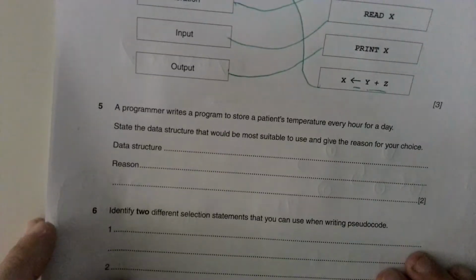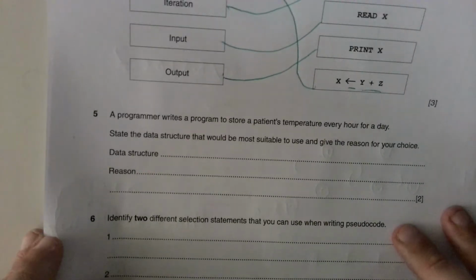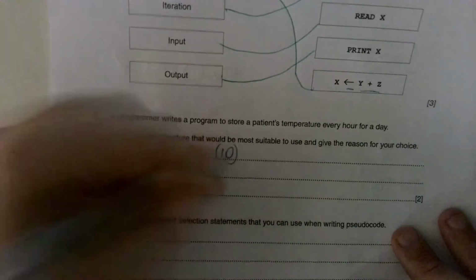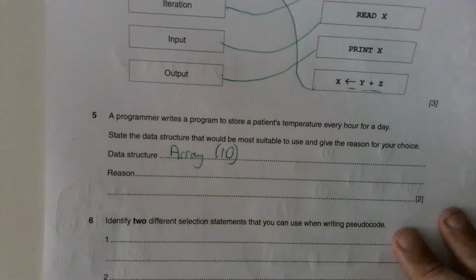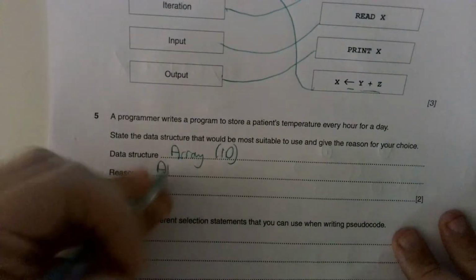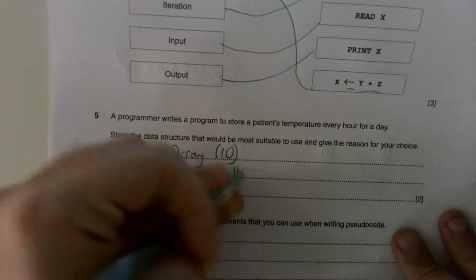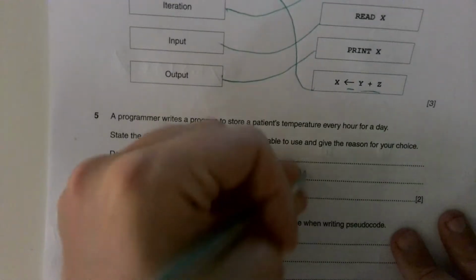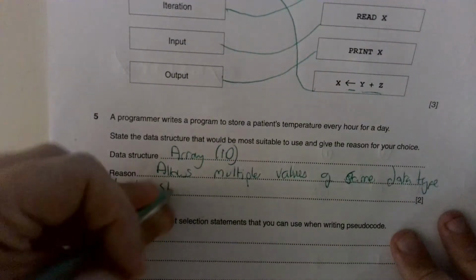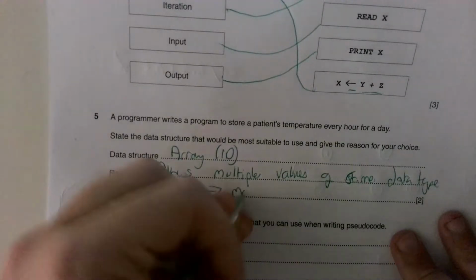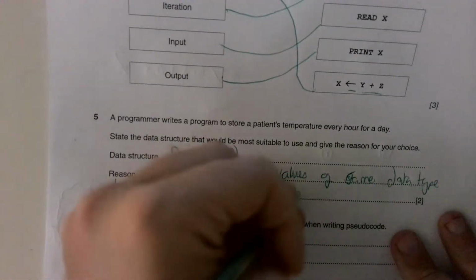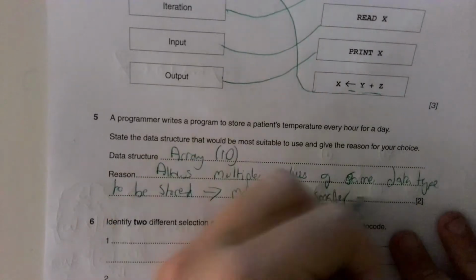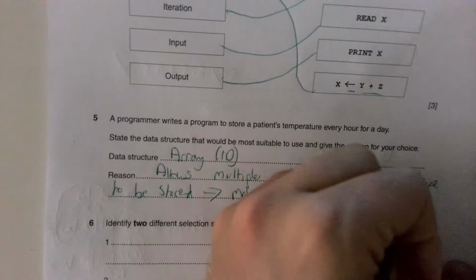Now, the program wants to write program code to store a patient's temperature every hour for a day. So we know that it's going to be an array. I want you to put 1D. That means one dimensional. You don't need to know what that means at GCSE, but just put 1D. Reason: allows multiple values of the same data type to be stored. And what happens to your code? Makes code smaller, which means it's going to be faster to process for the CPU.